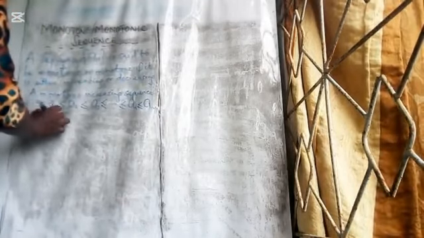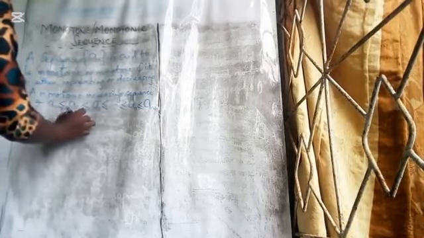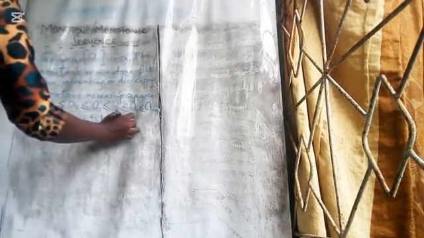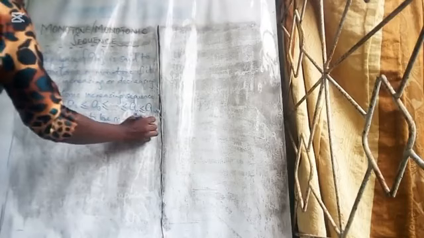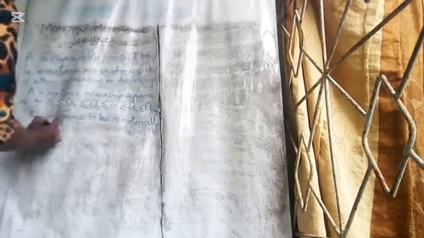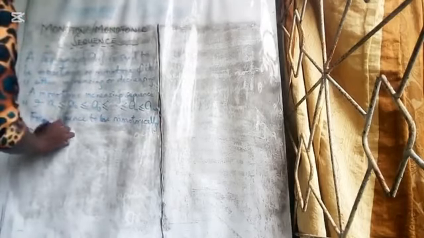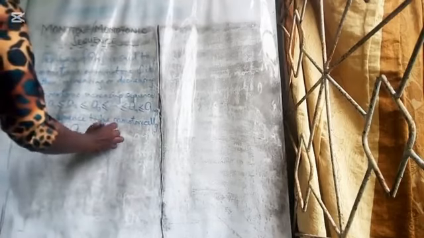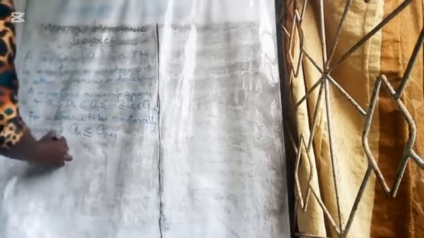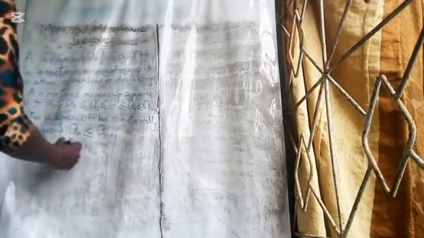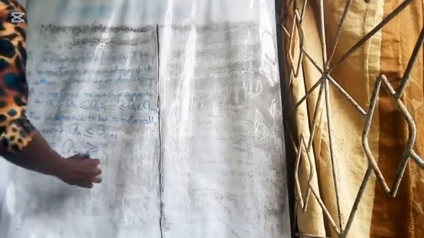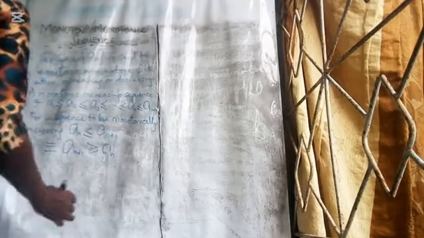Therefore, for a sequence to be monotonically increasing, a sub n must be less than or equal to a sub n plus 1, and this is the same thing as saying a sub n plus 1 must be greater than or equal to a sub n.